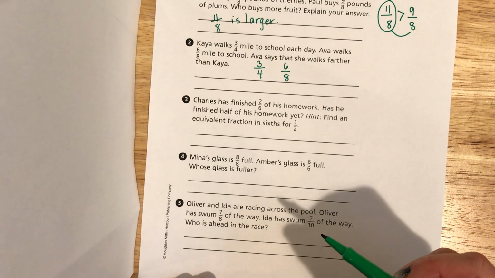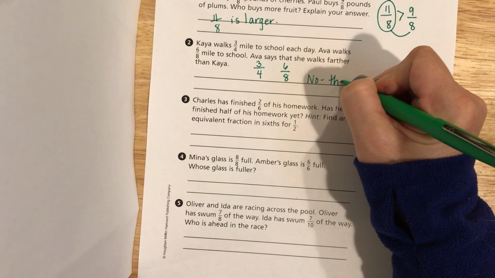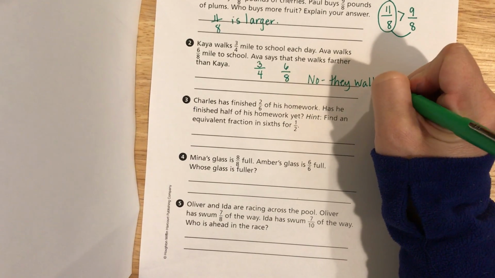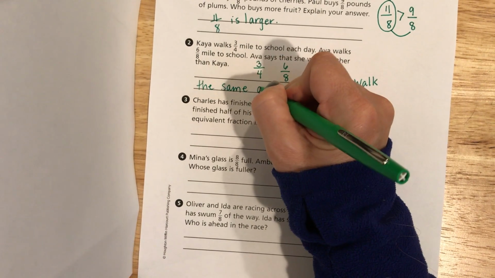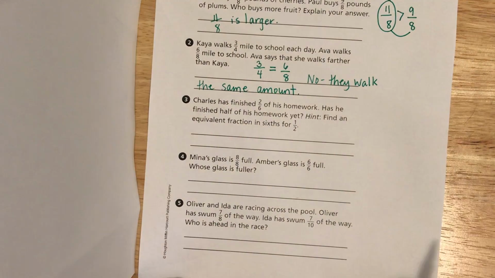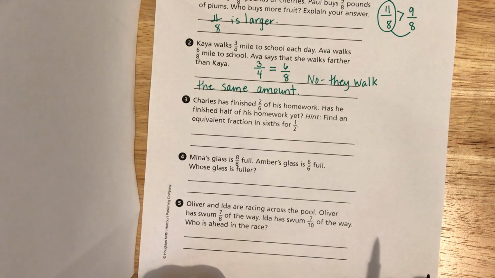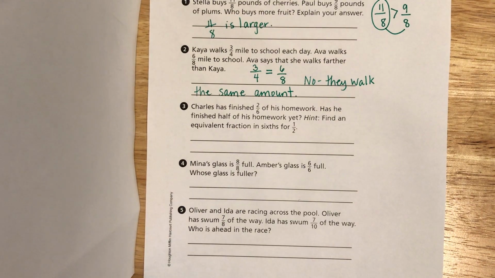So Ava says that she walks farther than Kaya. No, they walk the same amount. And we found out that's because 3/4 is equal to 6/8. Okay. The next thing I have, Charles has finished 2/6 of his homework. Has he finished half of his homework yet?